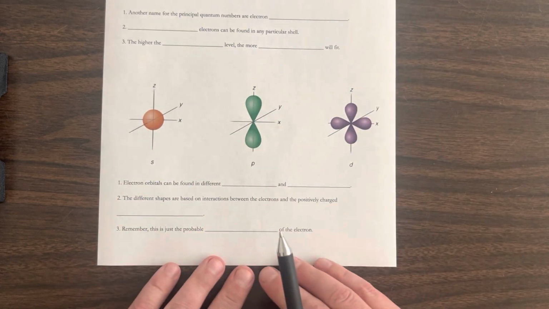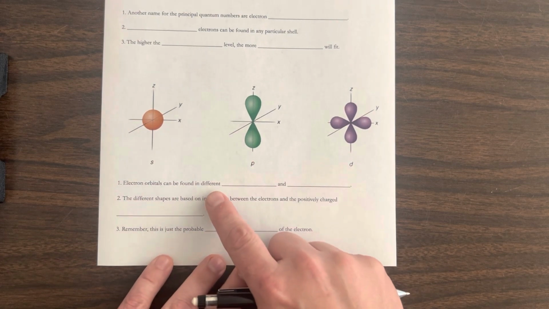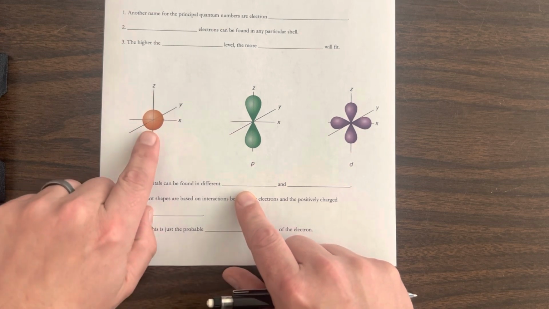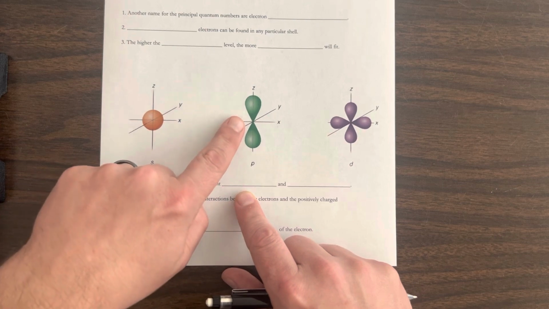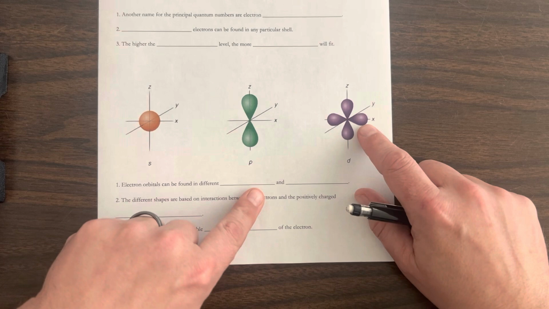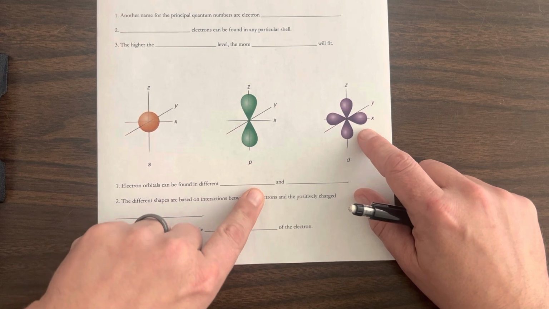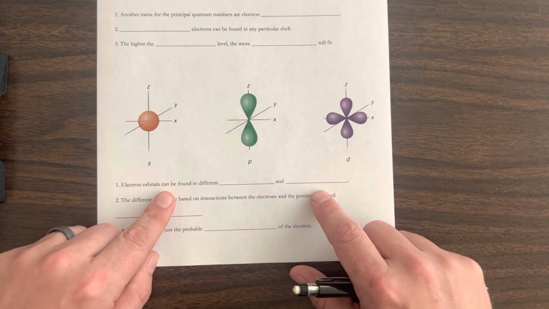All right, let's go down to the bottom here. Electron orbitals can be found in different shapes. We see a sphere here, and these are 3-dimensional shapes. There's kind of this 3-dimensional figure 8, and then there's another 3-dimensional, I don't know what to call it, multi-figure 8, flower arrangement. So electron orbitals can be found in different shapes and sizes.